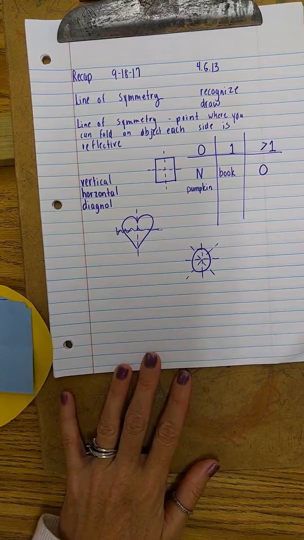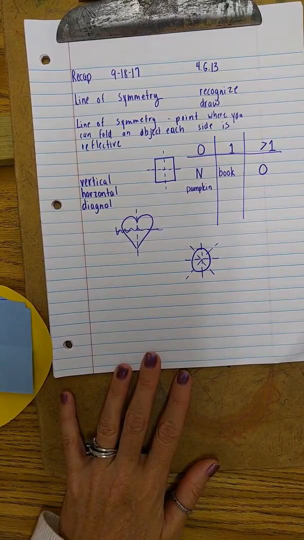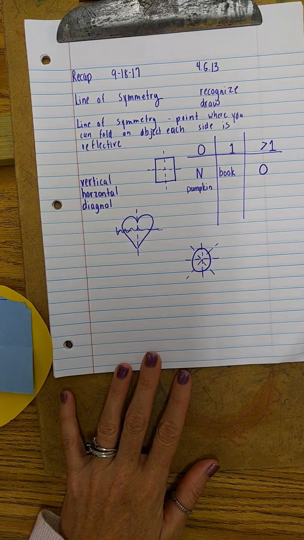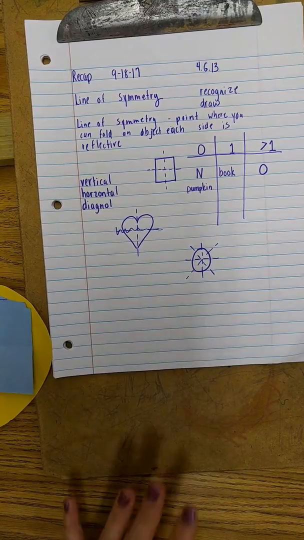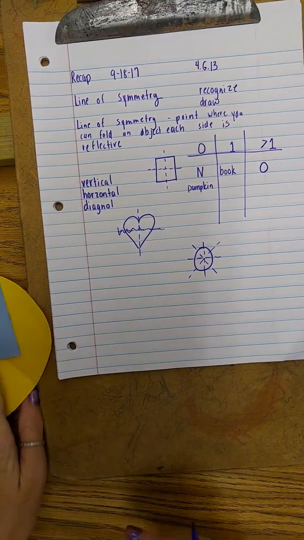So that's part of what the students would have to be able to do today. They will see images on this as well, and they will have to be able to identify and draw just as I did here. All right, that's our recap video for our learning for today.